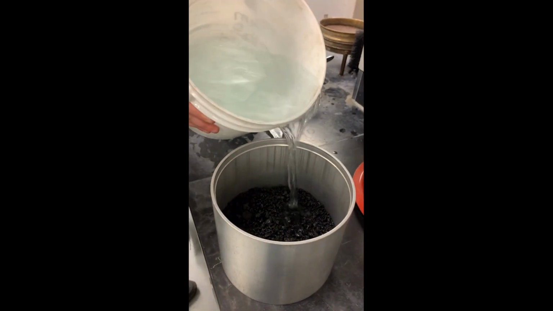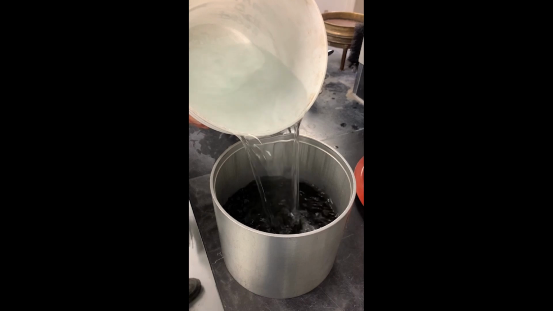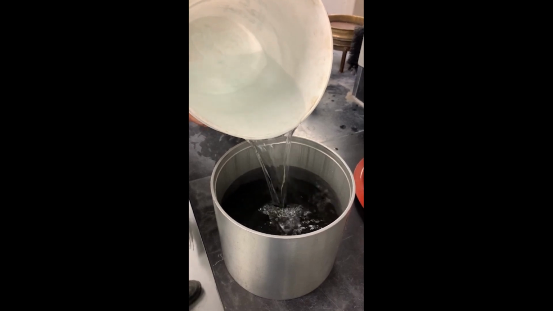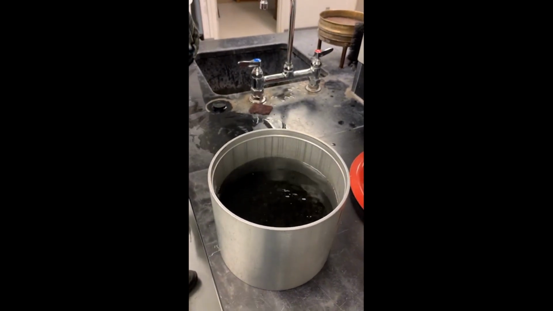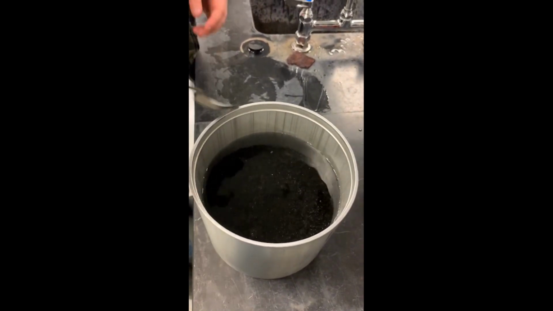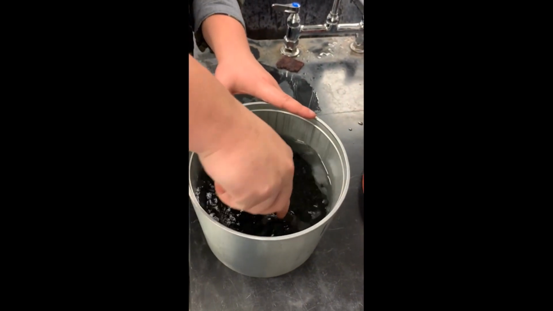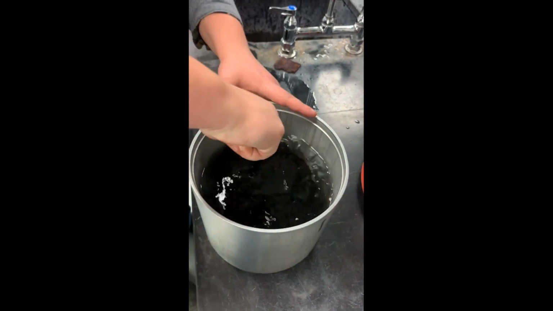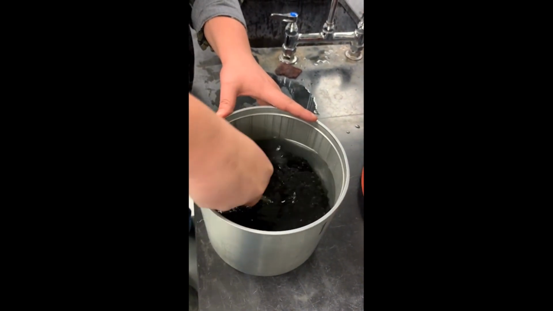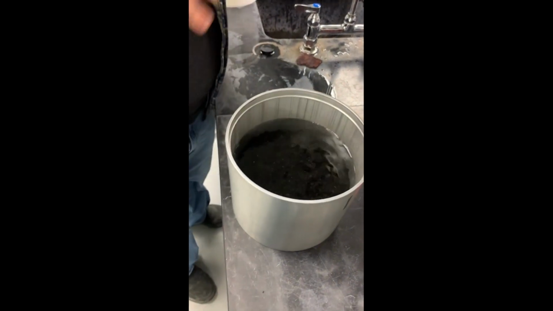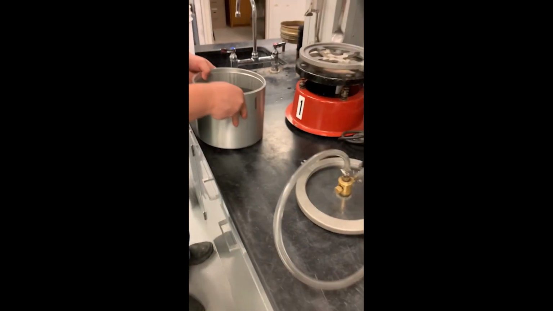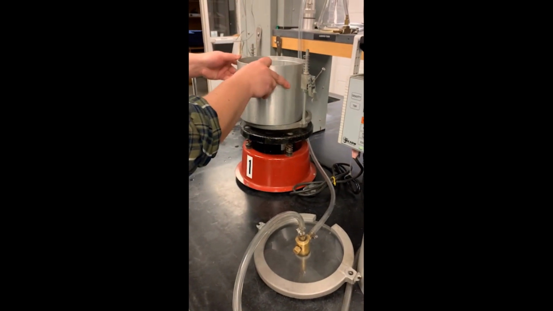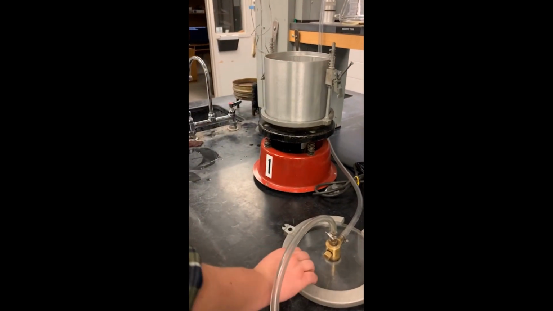The next step is to fill that bowl with enough water to cover it with 1 inch above the top of the sample. Stir the sample with a spoon to prevent any air from getting trapped along the sides and the bottom. Place the container on top of the shaker. And then put the lid on top.